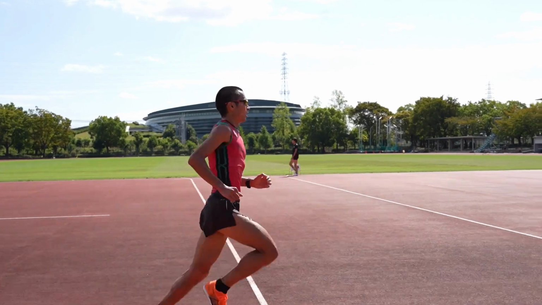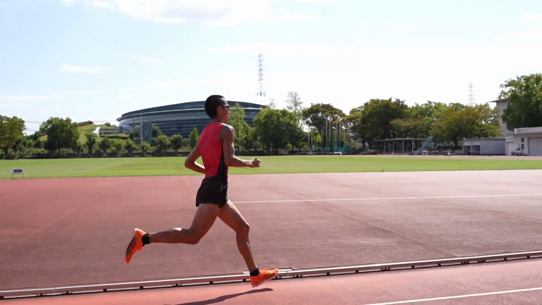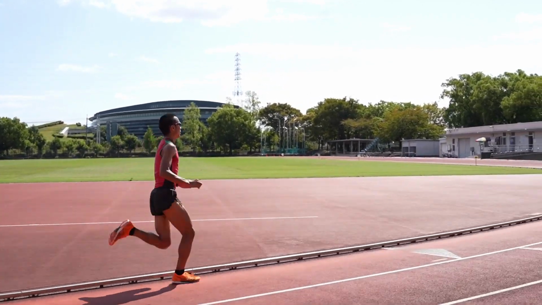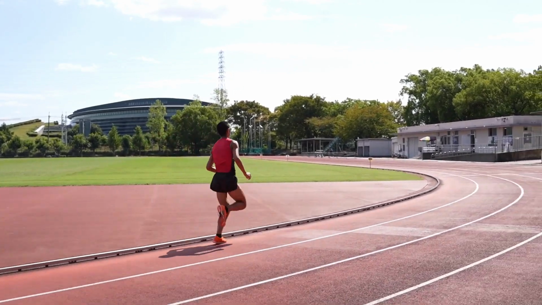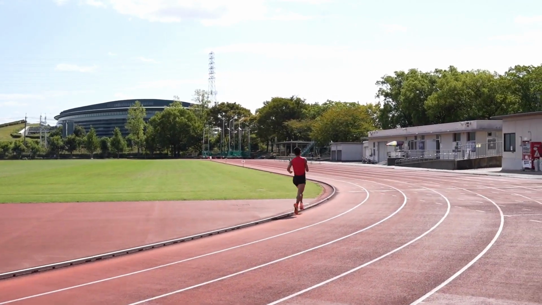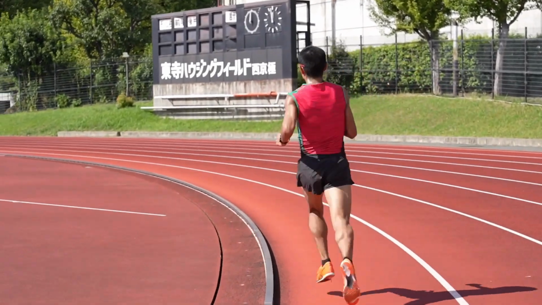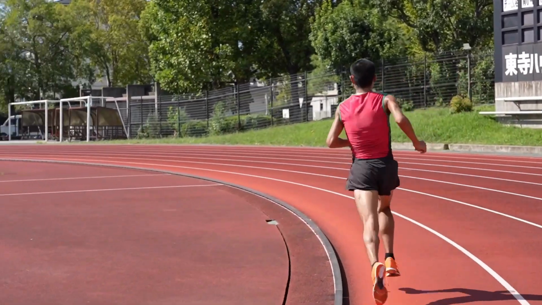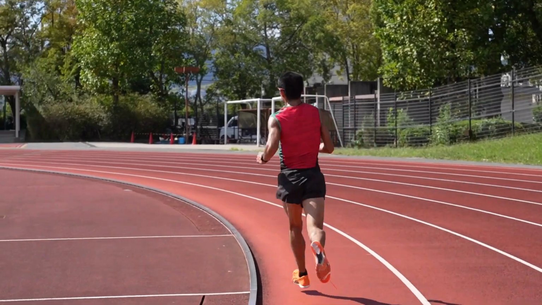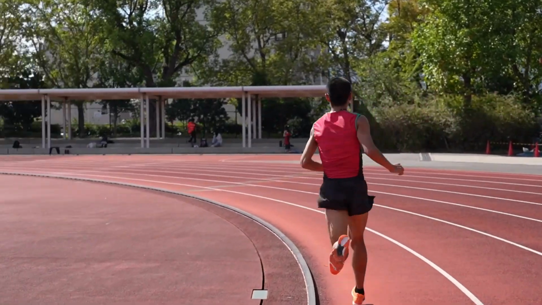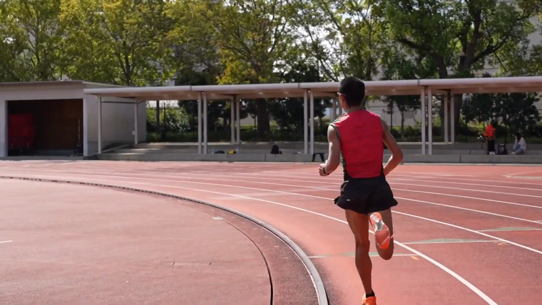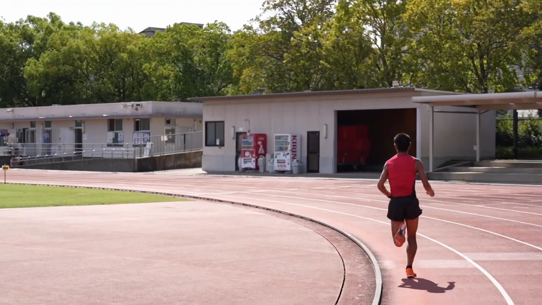And even in 800 meter. Of course, in 800 meter race, the maximal power, the maximal speed is also very important. For example, I'm not good at 800 meter because I'm a very slow sprinter. I'm not good at 100 meter or 200 meter. That's why I'm not good at 800 meter.